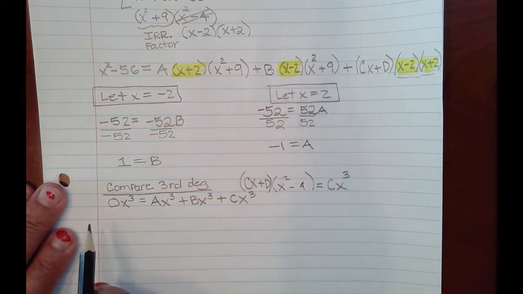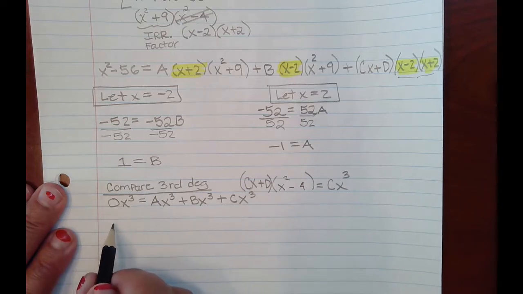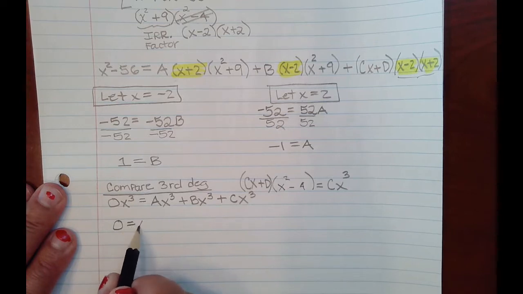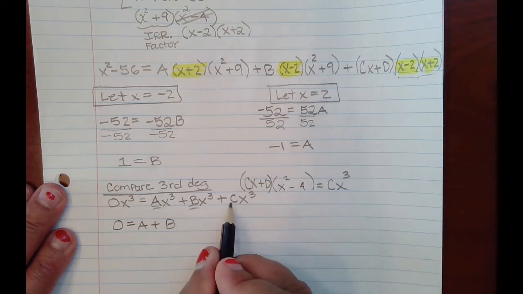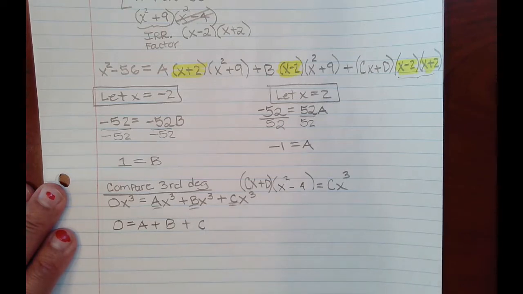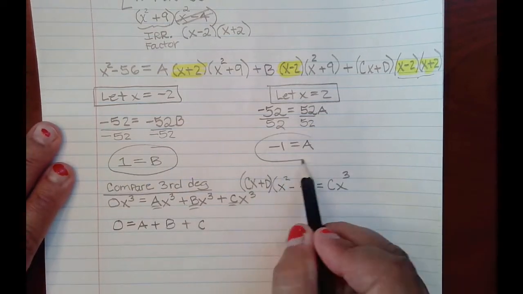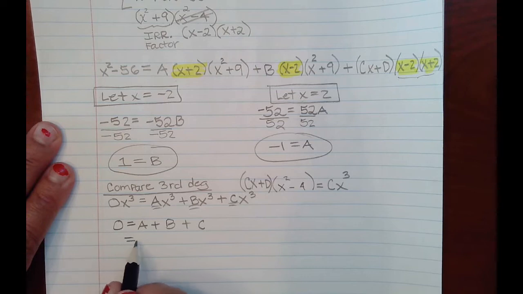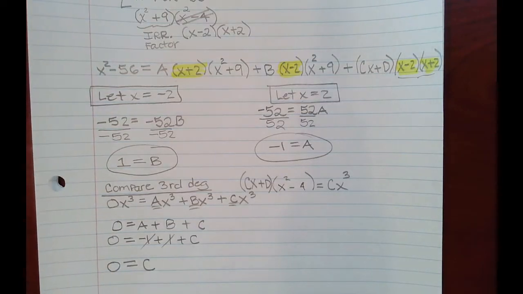So now once you have recognized and pulled out all the third degree terms, you work strictly with their coefficients. So it is 0 is equal to a plus b, taking off those coefficients, plus c. However, we already know the value of b as well as a. So a is -1, b is 1. We are looking for c. These cancel, and we find out at this point that c is equal to 0.